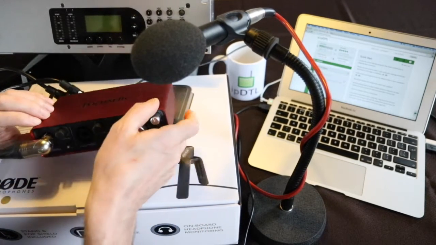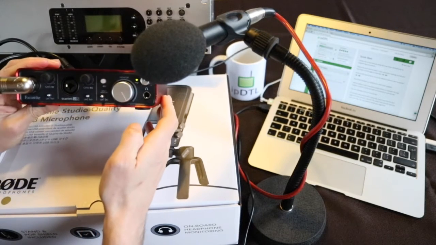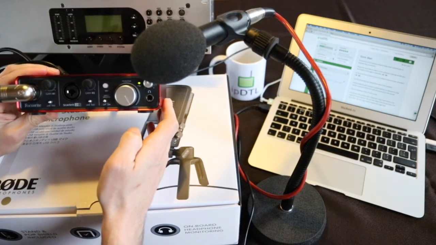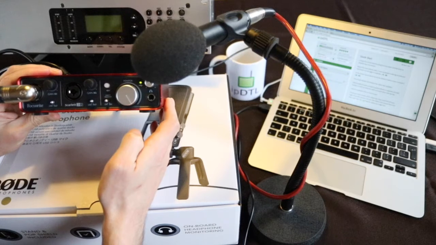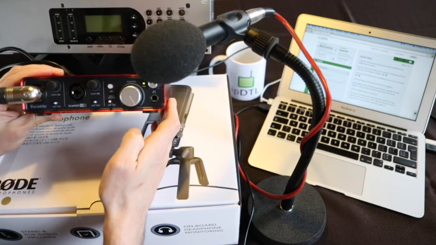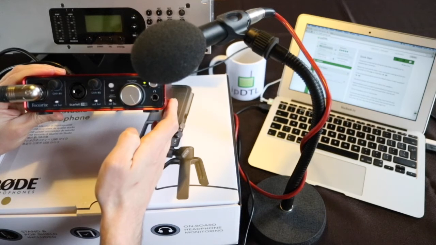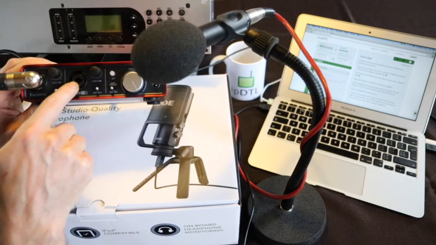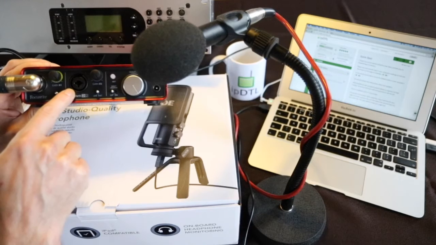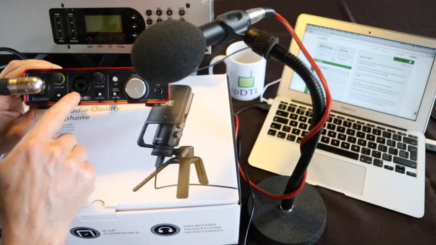Let's start with this Focusrite Scarlett 2i2 USB interface. It's what we tend to recommend to voice talent and studios who need to hook up microphones or mixing desks to ipDTL on their computer. It's got line and microphone inputs on the front, which take a jack or an XLR.